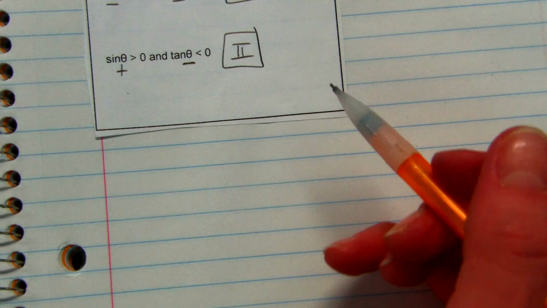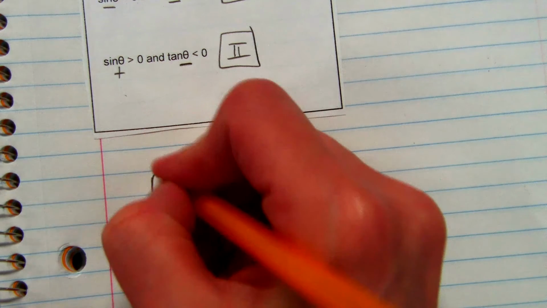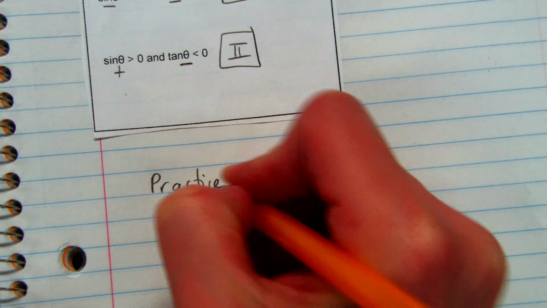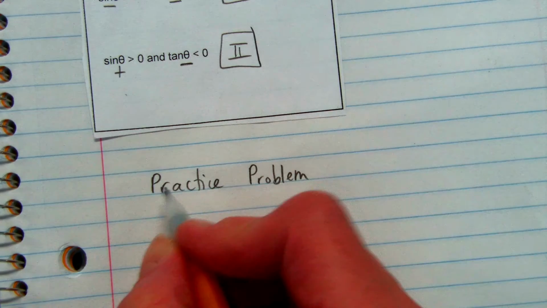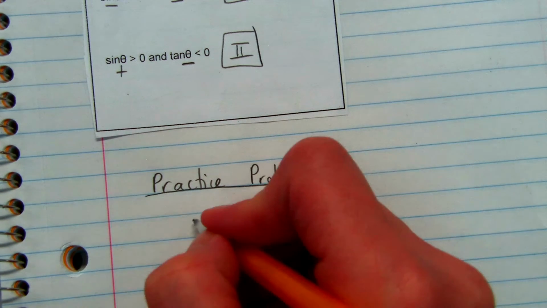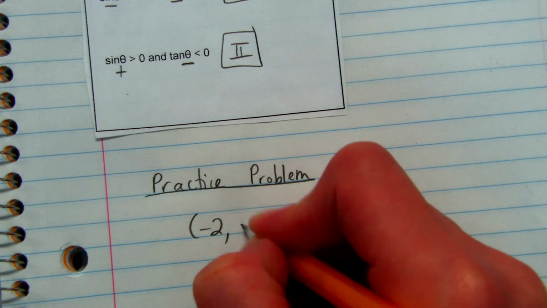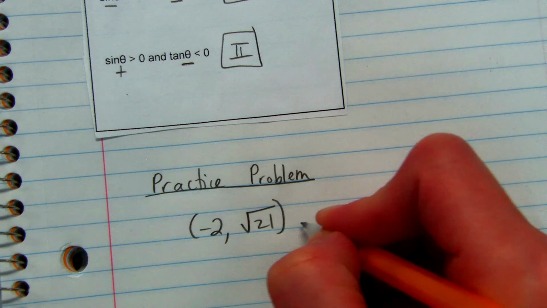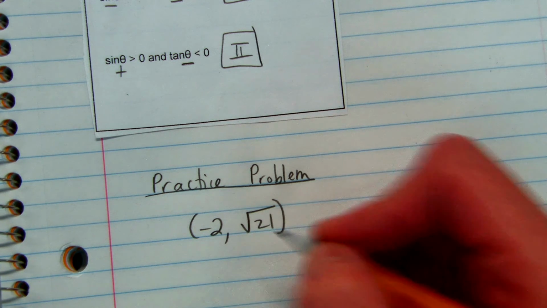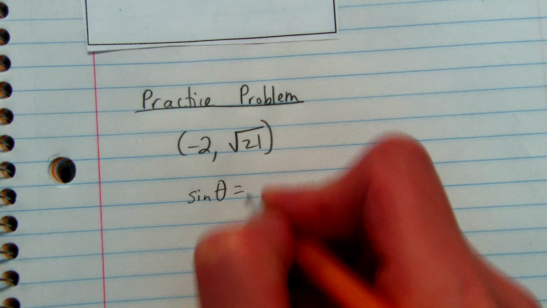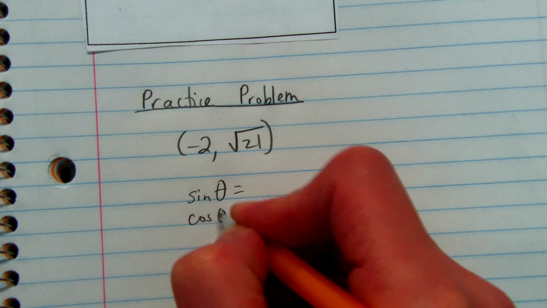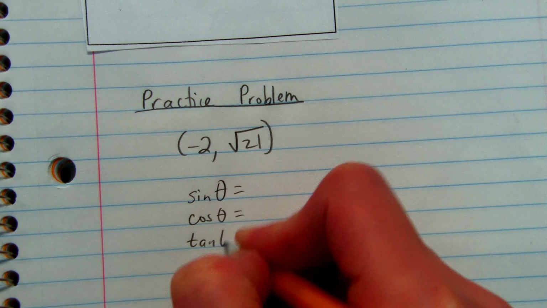All right. So, practice problem. We're just going to write a quick one. I'm not going to make you do all 6. I'm going to give you the point negative 2, 21 is on the terminal side of an angle. Okay? And then I'm just going to have you find sine, cosine, and tangent for that angle.